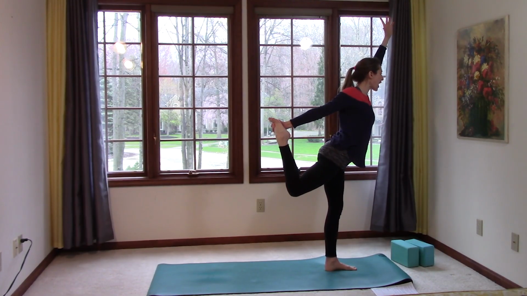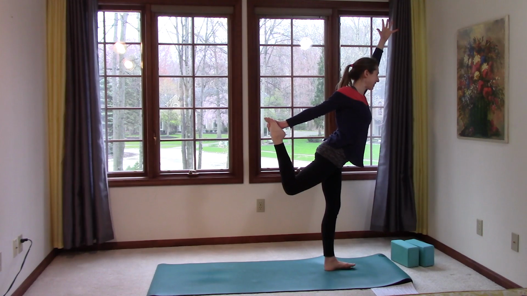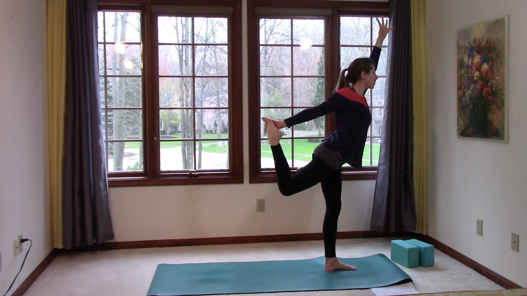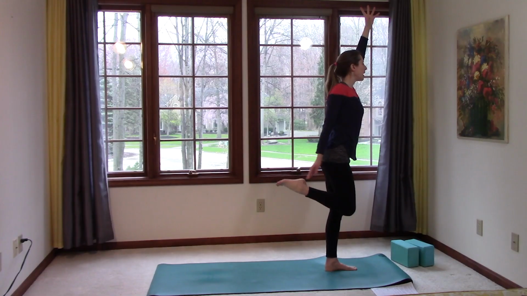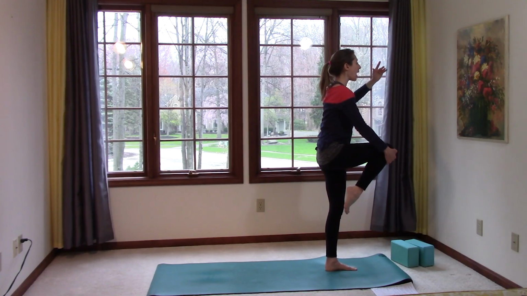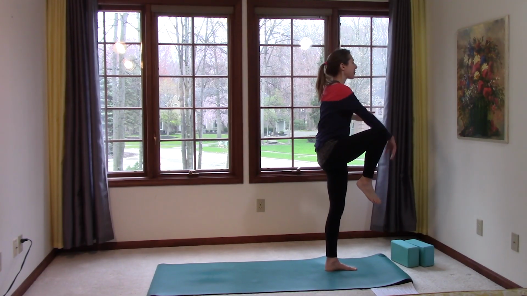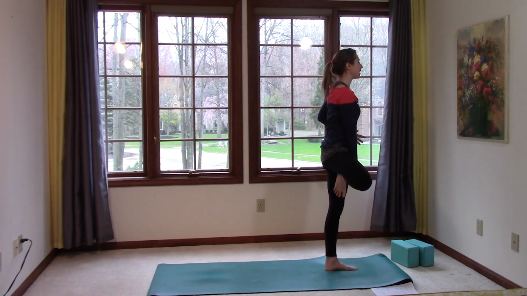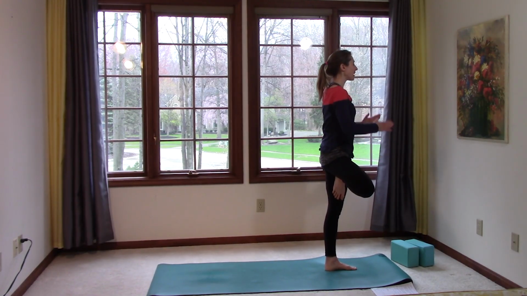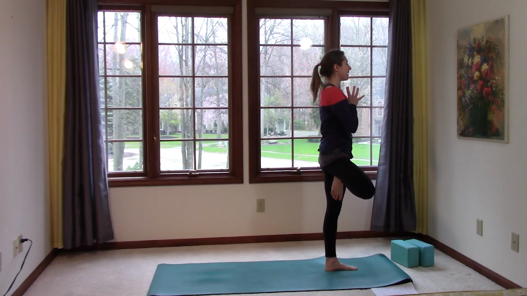Come back to your Ujjayi breathing, still connected to that steady beat. Deep breath in, deep breath out. Tree pose is next. Keep your gaze focused as you slowly maybe bring the knee up to your chest first, then bring the sole of the foot to the inside of the leg. I'm going to bring my hands together at heart center here.